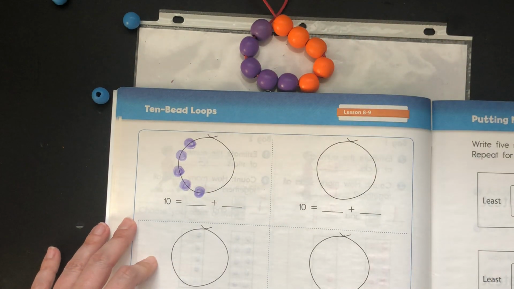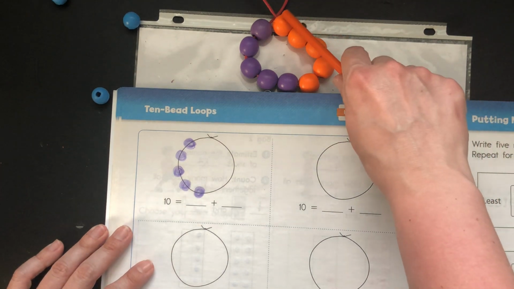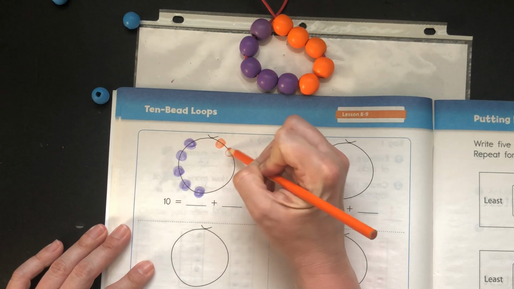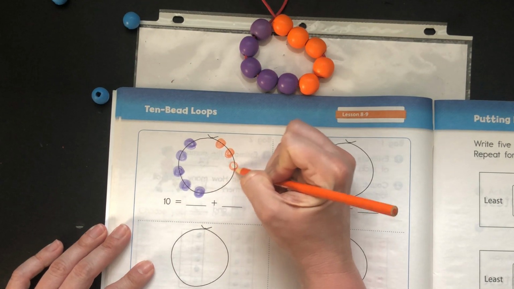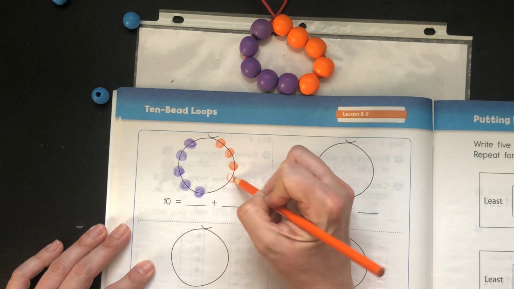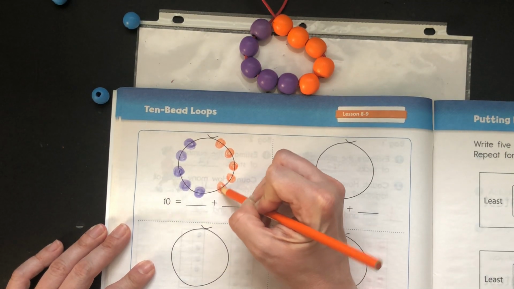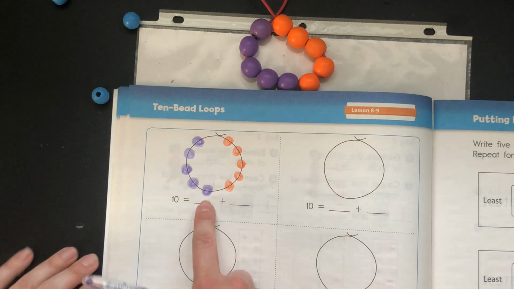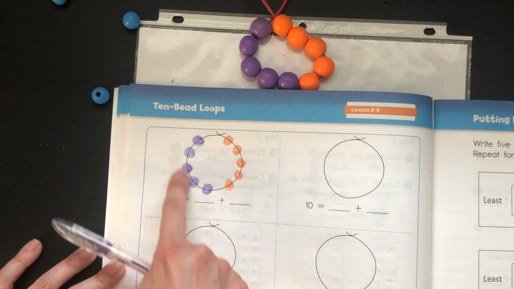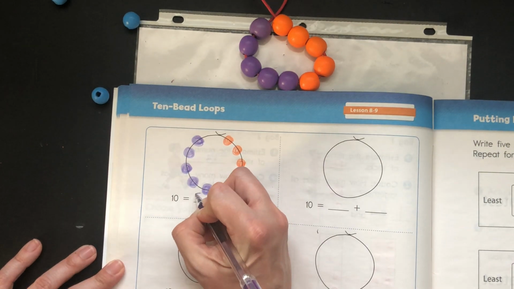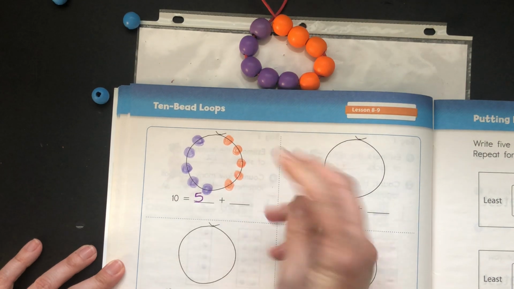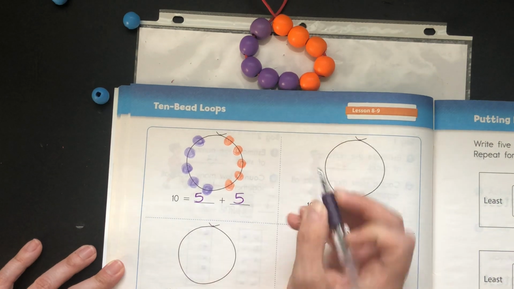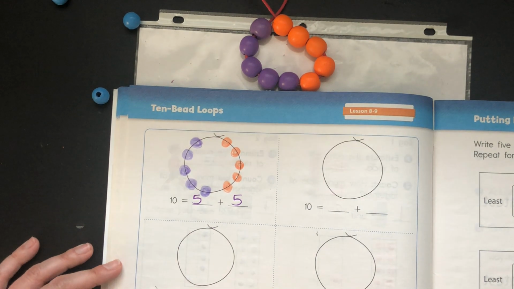On this side, we have orange beads. How many? Let's count. 1, 2, 3, 4, 5. So I'm going to draw my 5 orange beads. Just like that. And then down here with your pencil, I'm going to use a pen so you can see it, but down here with your pencil you write, how many of the one color bead did you have? Well, we had 5 purple. And how many orange did we have? 5 orange. So 10 equals 5 plus 5.